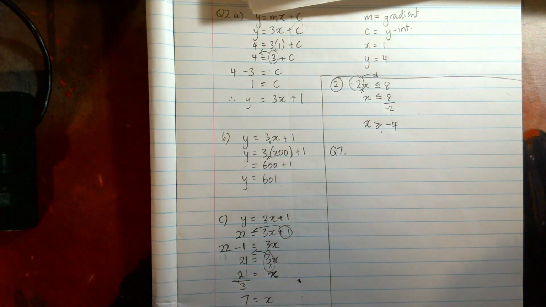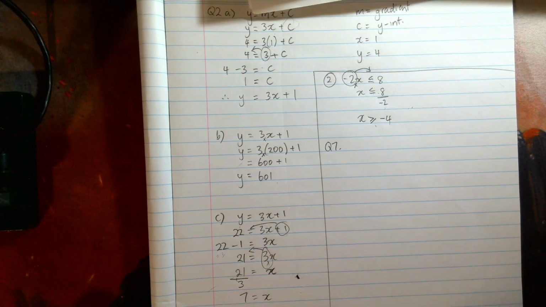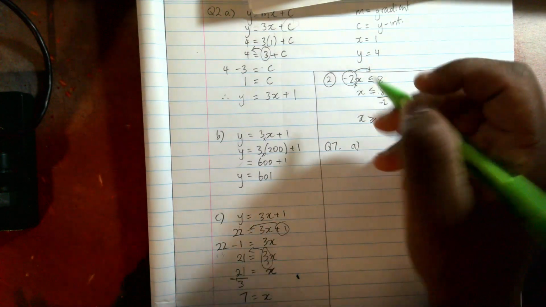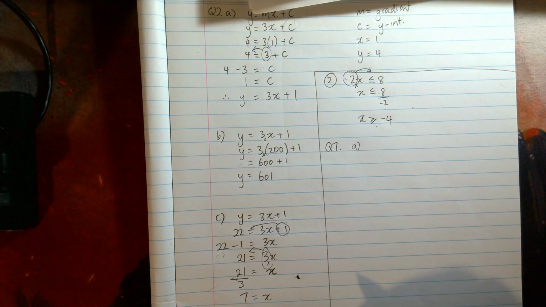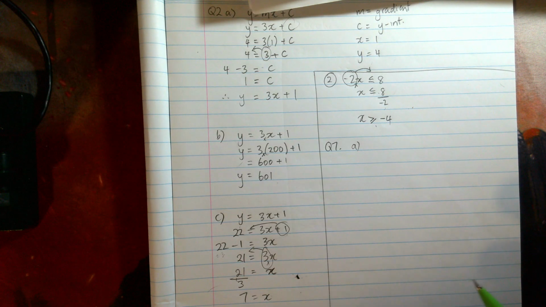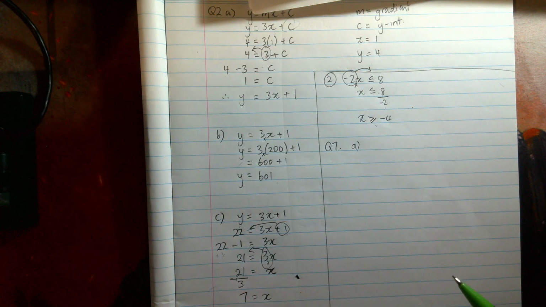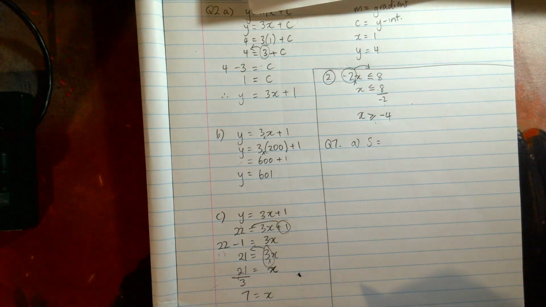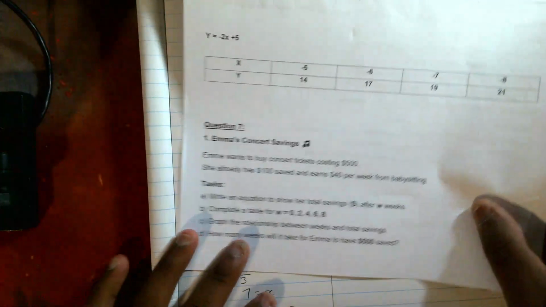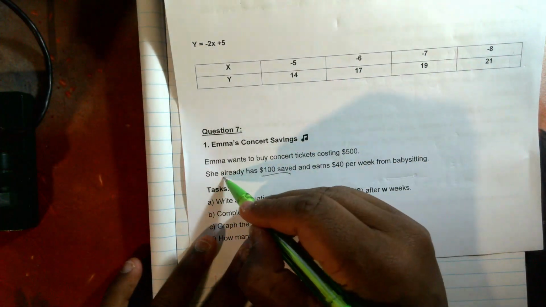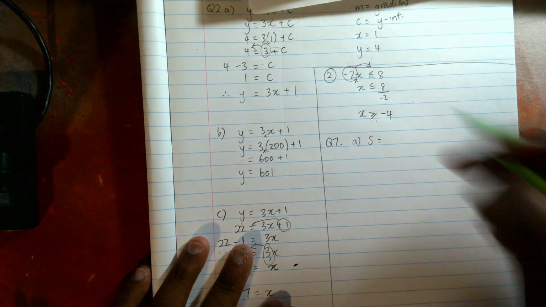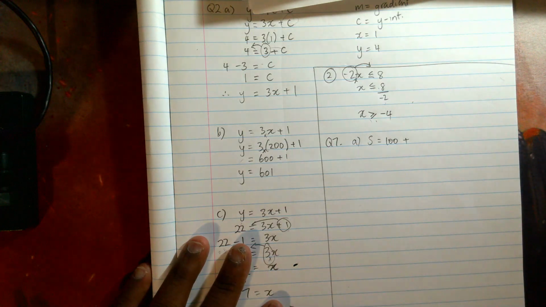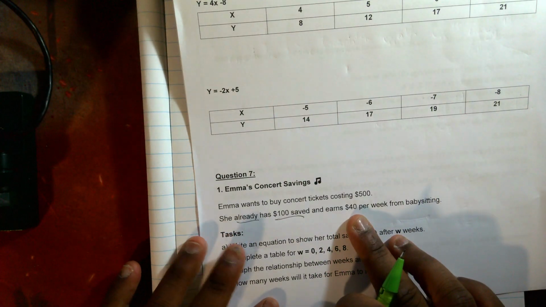Again, this is question 7. So part A, write an equation. So our equation has to be total savings after W weeks. So we need S equals something with W. Her savings is going to be equal to, she's got, according to the question, $100 already saved up, so that 100 is already there, and then every week she's going to save $40.